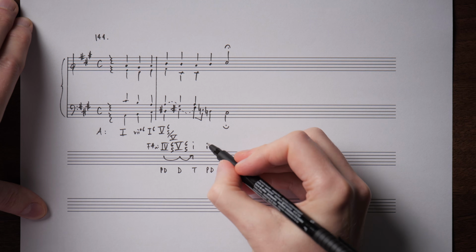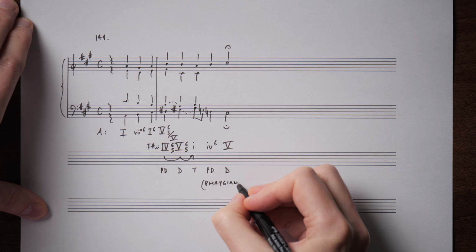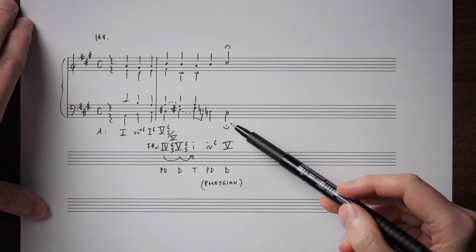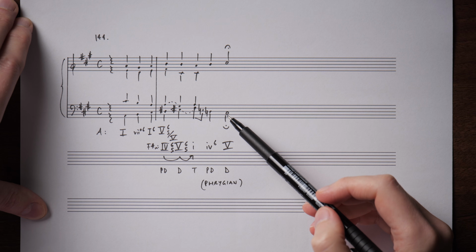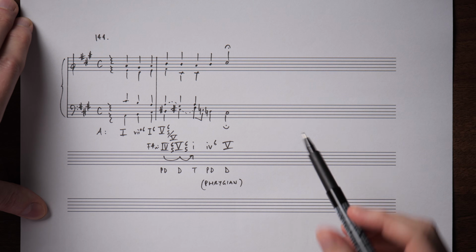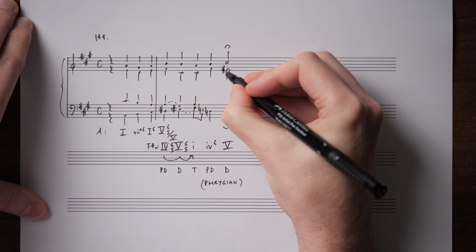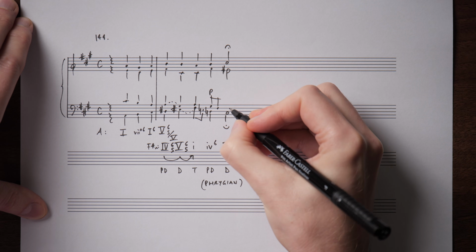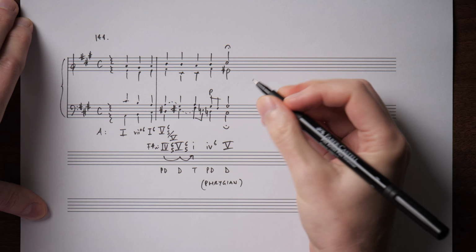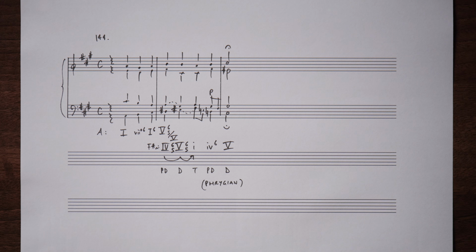So this is chord 4, first inversion, 5, which is called a Phrygian cadence. In the minor key, when you go down a semitone to the dominant, and it's called 4, first inversion, 5, it's called a Phrygian cadence. Tenor does an accented passing note, down to F sharp, then back up. So it sounds like this.